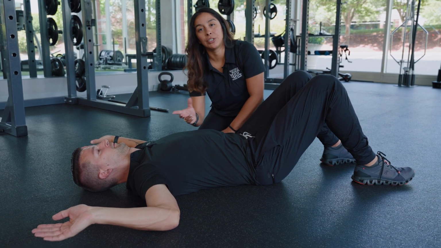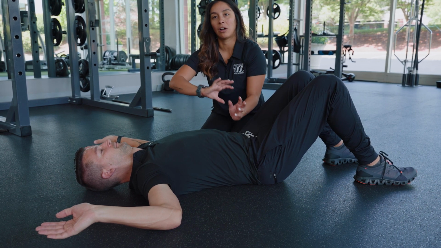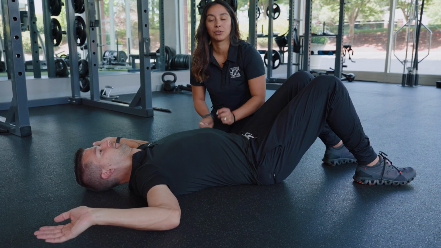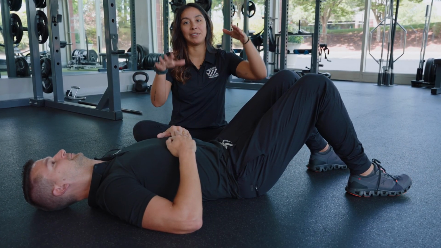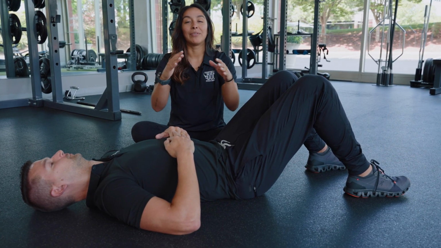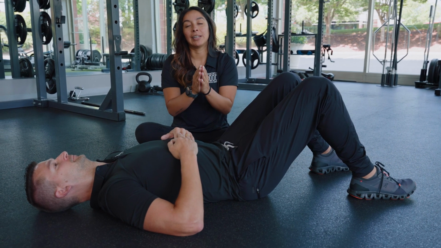So this could be an indication that there is tension somewhere in the rest of the system that's causing this excessive arch through the spine. So going from superficial to deep, we have the rectus abdominis, the external obliques, the internal obliques, and then the transverse abdominis. That is the deepest layer.